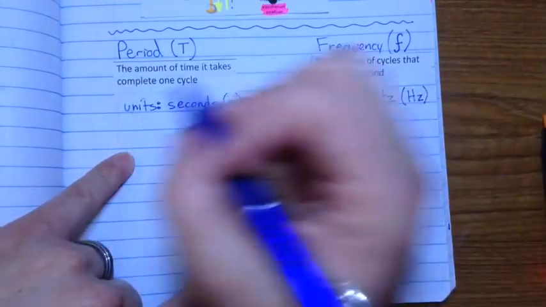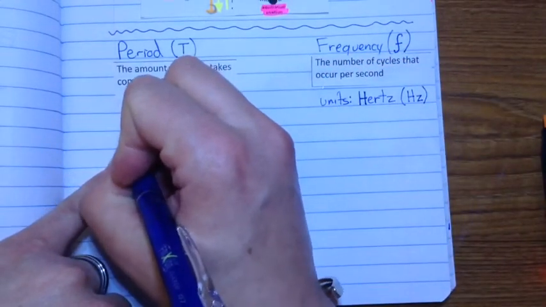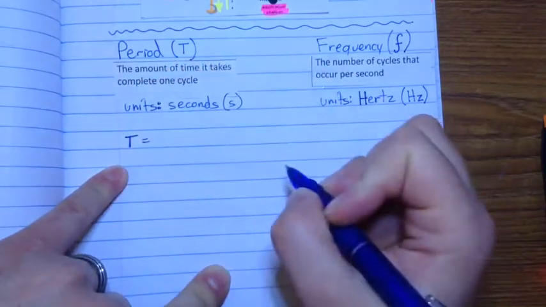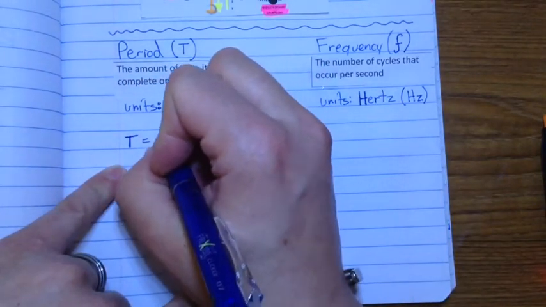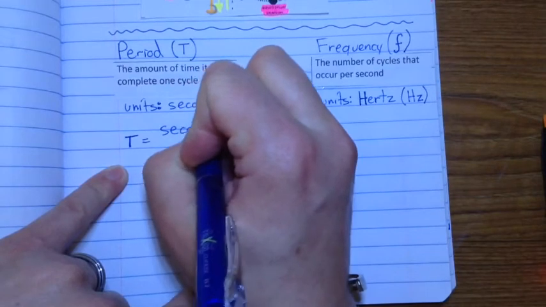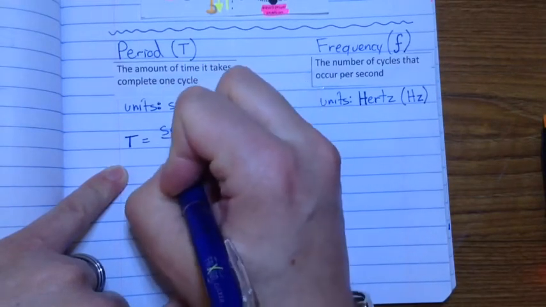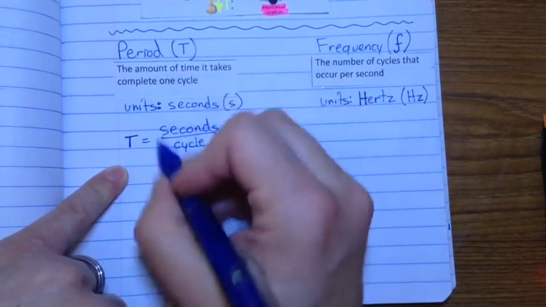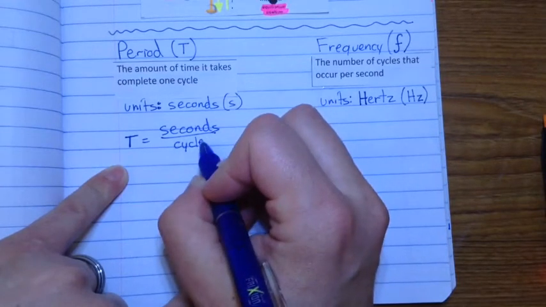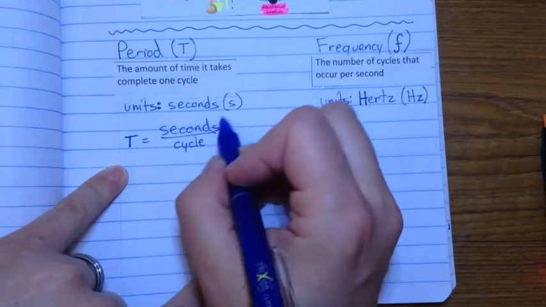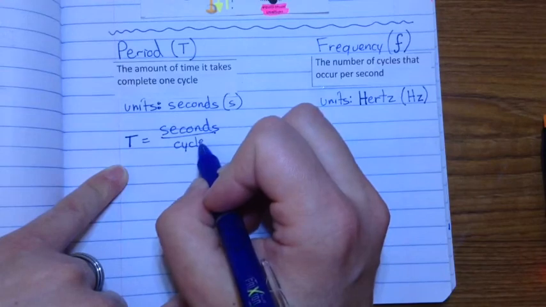Now, there's a special way it's helpful to look at these. Period, uppercase T, is equal to seconds divided by cycle. How many seconds happen in 1 cycle? All right, so how many seconds it takes to do 1 cycle.